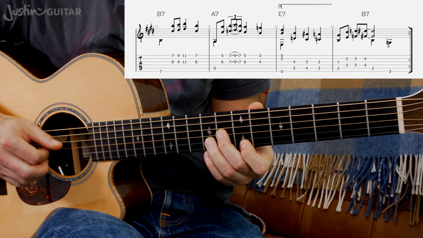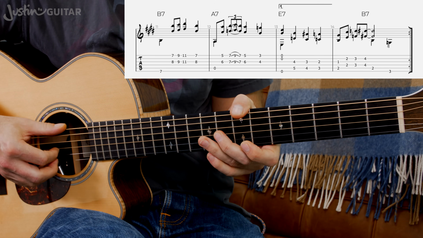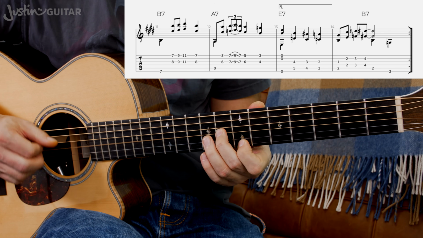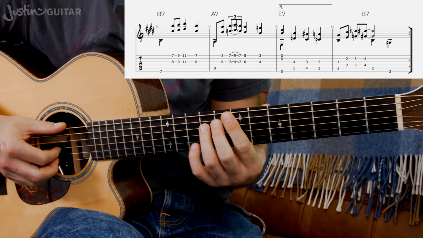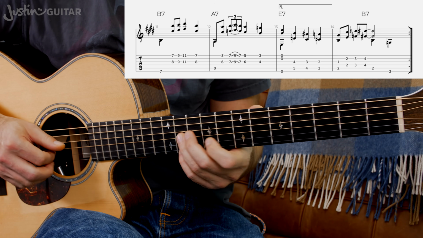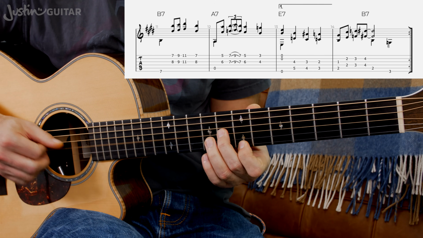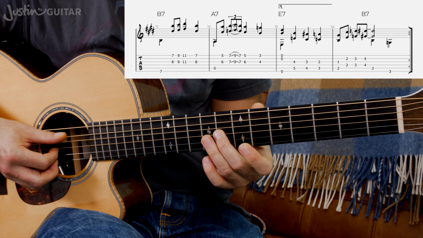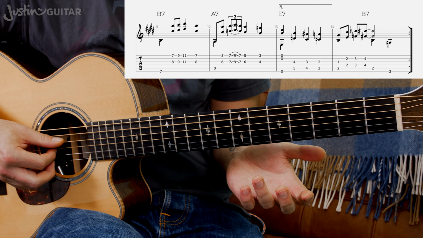Just practicing each bit's going to be really helpful. 1, 2 and 3, 4. Then we're going to go to the A, so you can use the open A for the bass note.